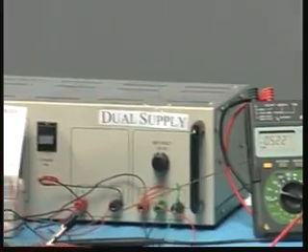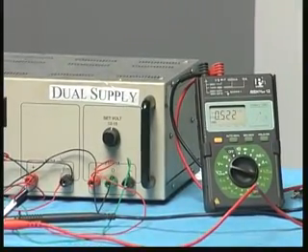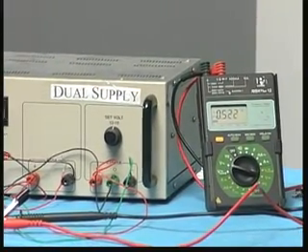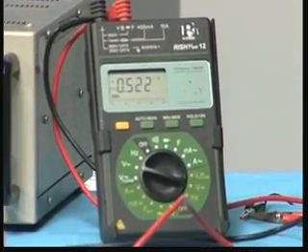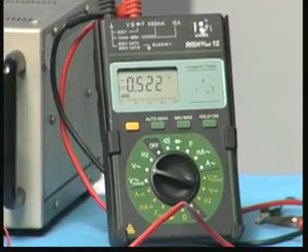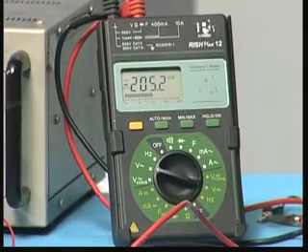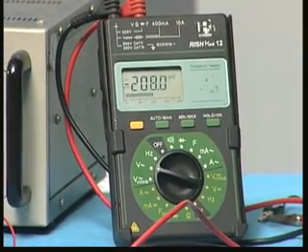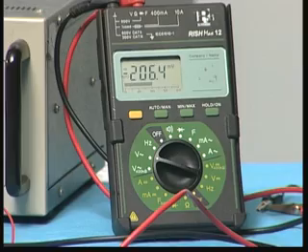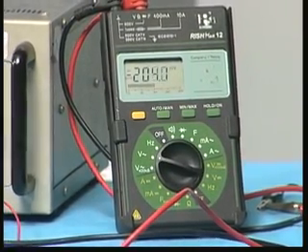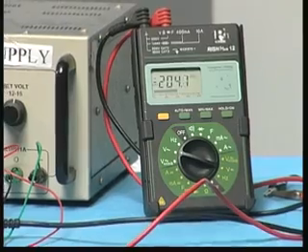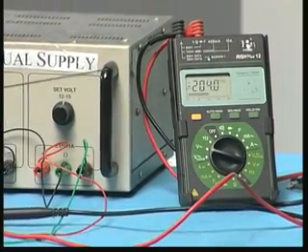I am sure you are able to see the voltmeter reading. I have to switch on the dual supply, okay, and if you observe the multimeter, it reads 206 millivolts. So this is a very neat presentation.